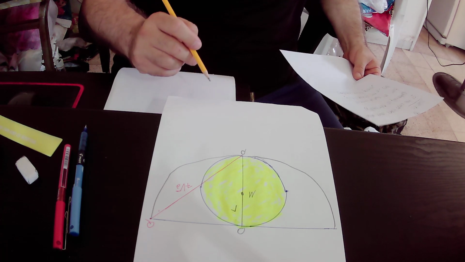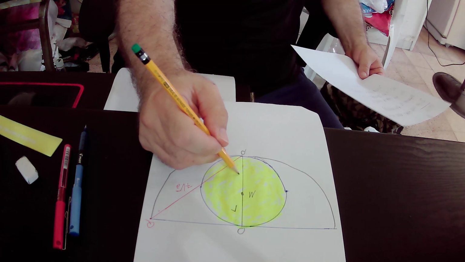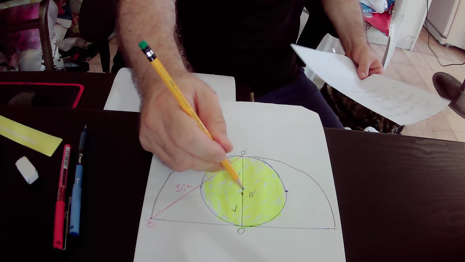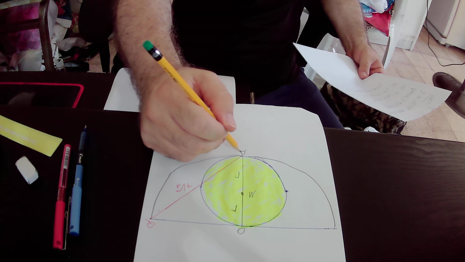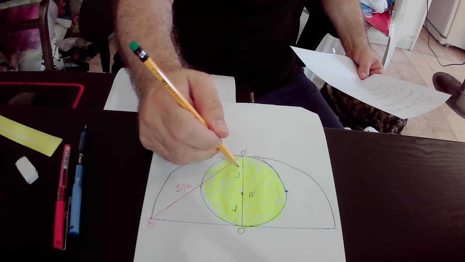So actually MP is also the radius of the yellow circle, because again it starts from the center of the yellow circle and ends at point P, that is a point on the yellow circle itself. For that reason, MP is the radius of the circle.